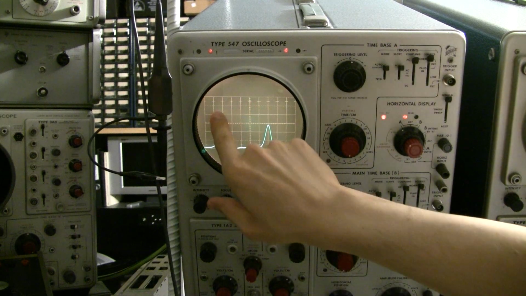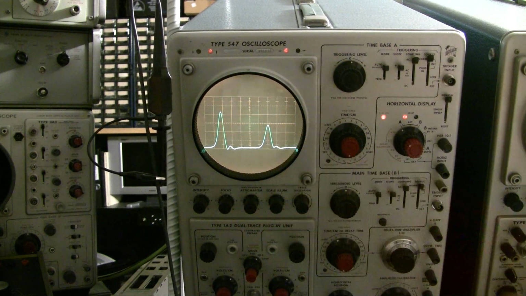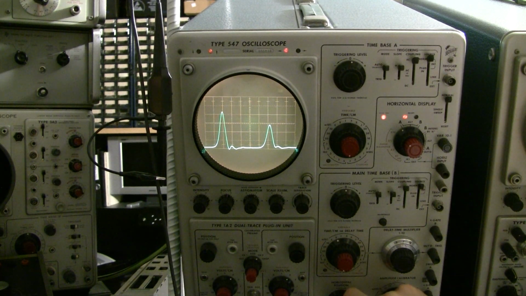So there we have it. This is the TDR pulse here, and this is the reflected open end. So now let's check the graticule for accuracy. We know that this is 52 nanoseconds round time, so I'll move this over just a bit.